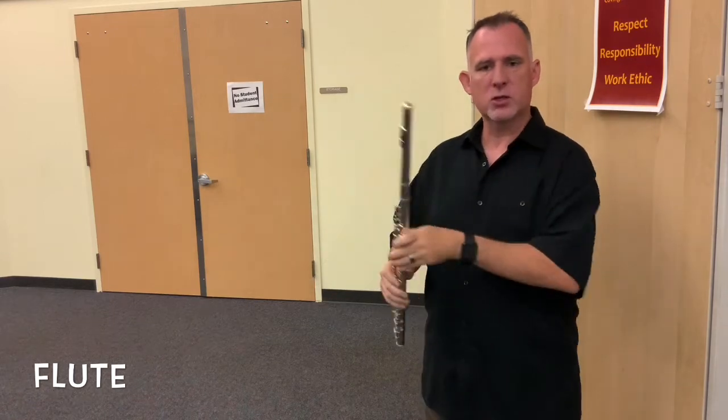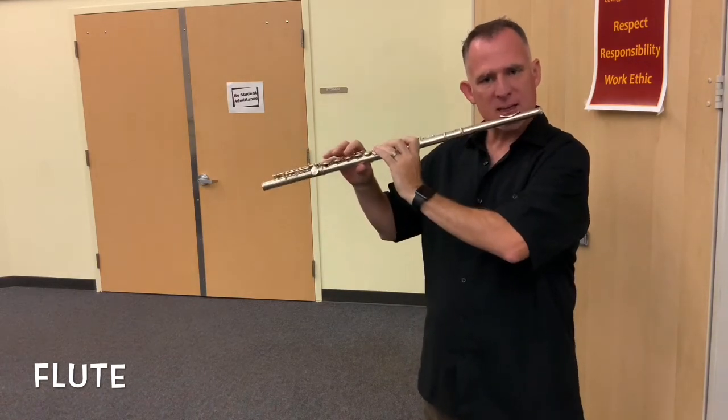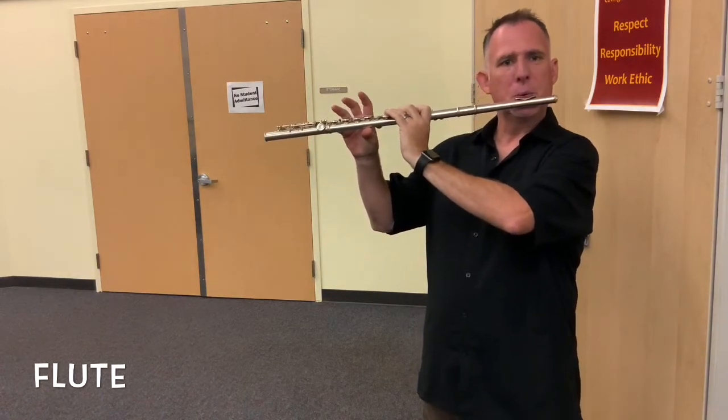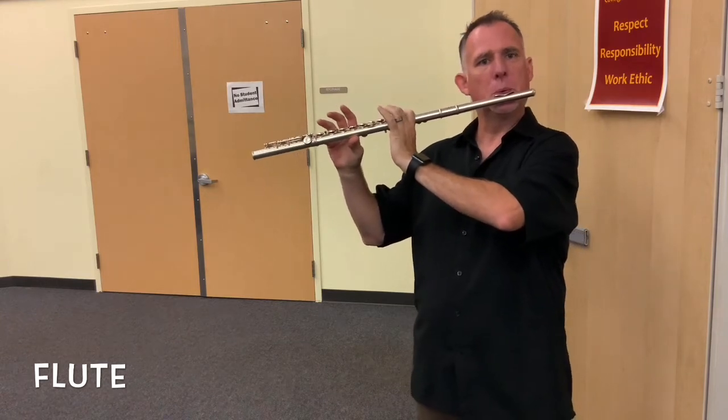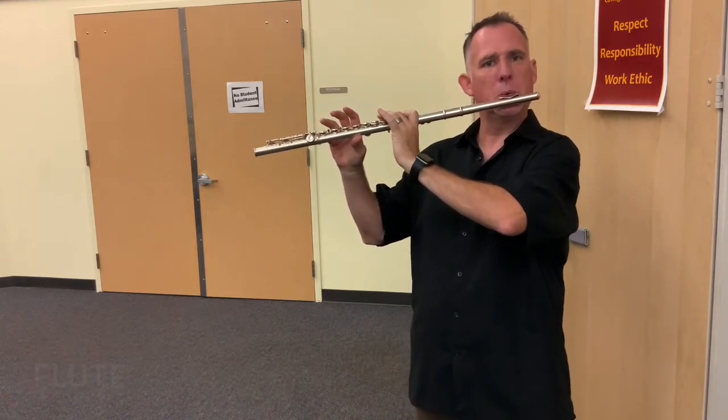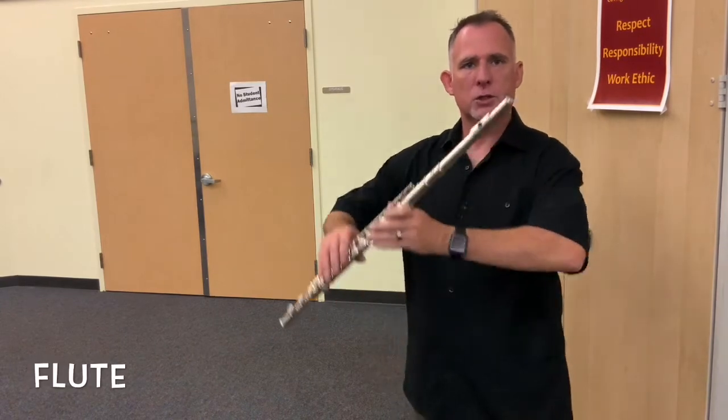When you put it together on the instrument, it sounds like this. And I'll play Twinkle Twinkle, should sound like this.